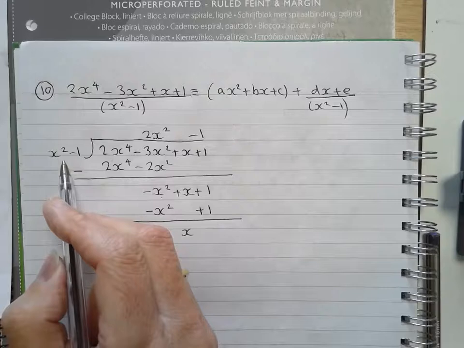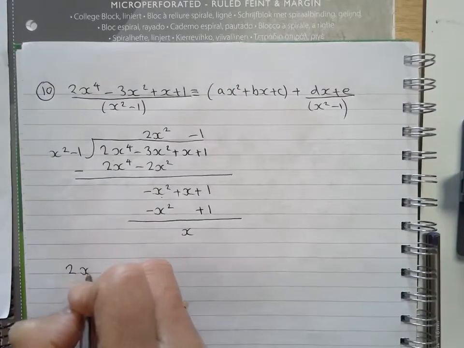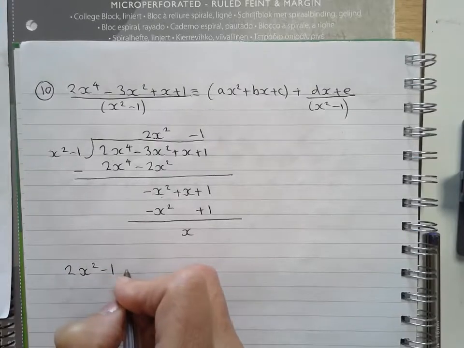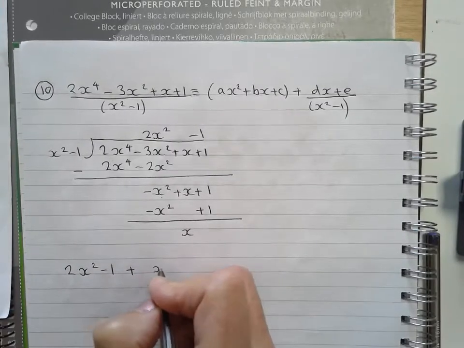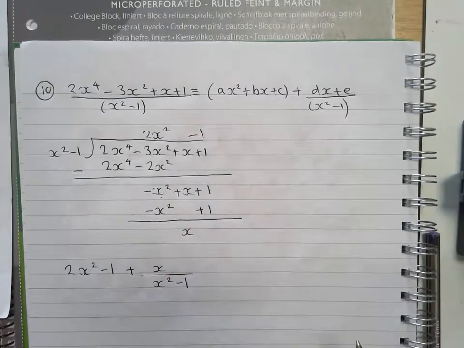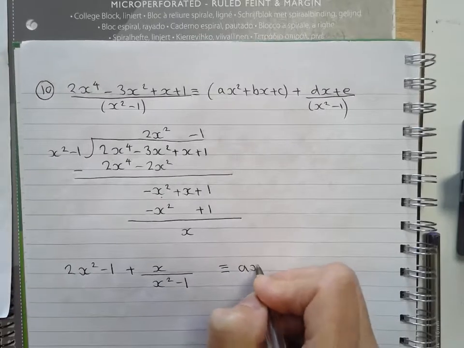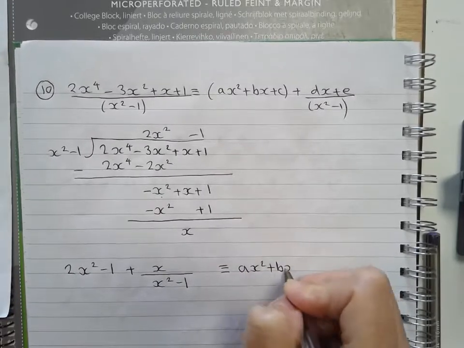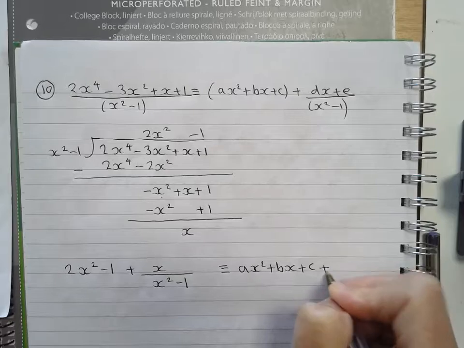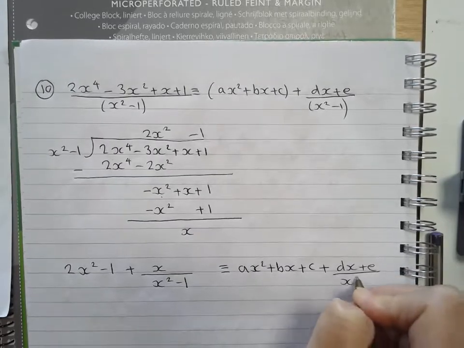So I'm pretty much there. So I've now got my final answer to be 2x squared minus 1 plus my remainder, which is x, over what I was dividing by, x squared minus 1. So I'm now going to compare that with what I had. So I've got ax squared plus bx plus c, and then plus dx plus e over x squared minus 1.